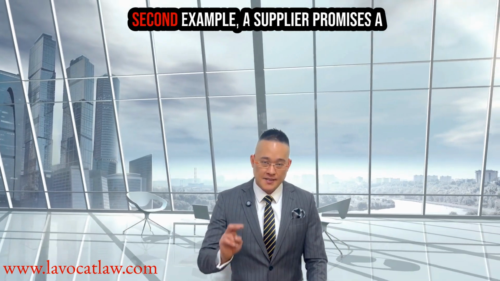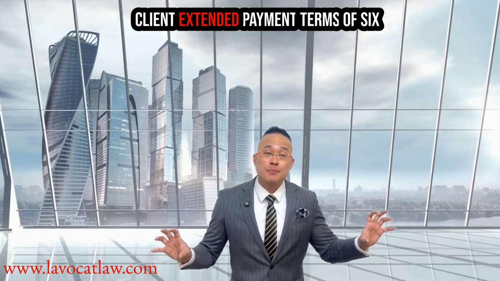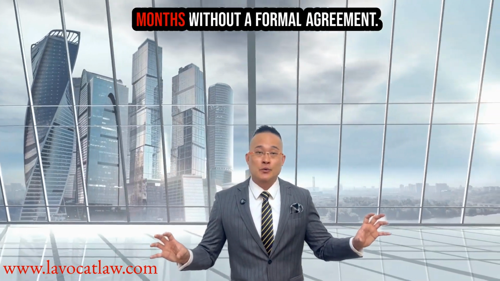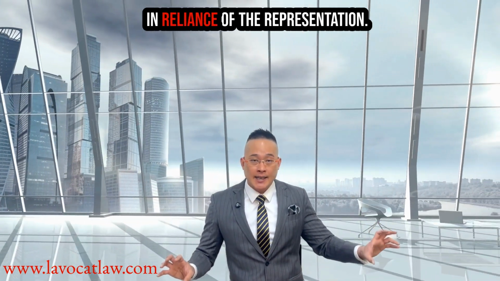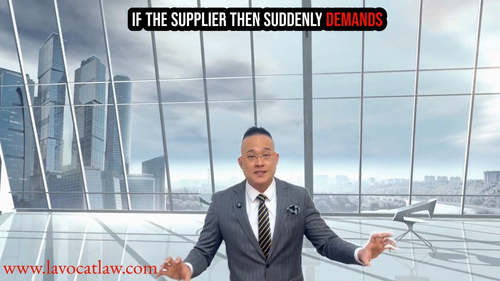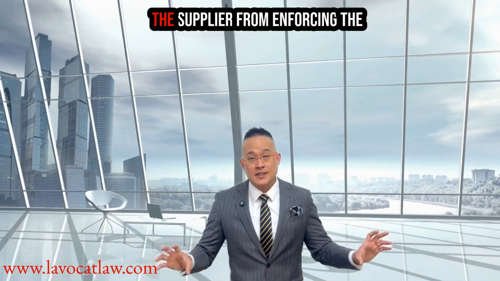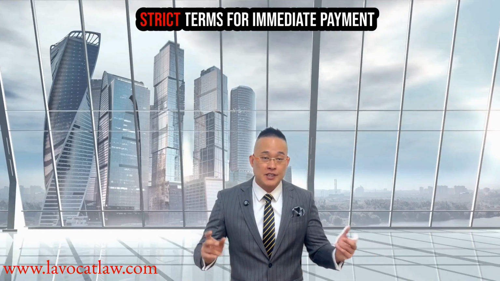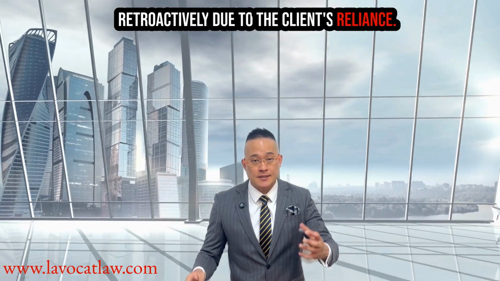Second example, a supplier promises a client extended payment terms of 6 months without a formal agreement. The client then places a large order in reliance on the representation. If the supplier then suddenly demands immediate payment, the doctrine of estoppel could apply, preventing the supplier from enforcing the strict terms for immediate payment retroactively due to the client's reliance.